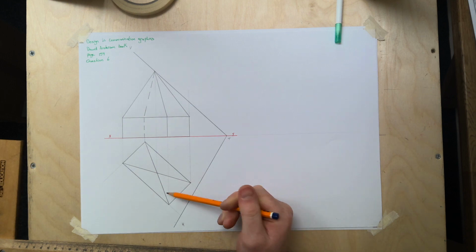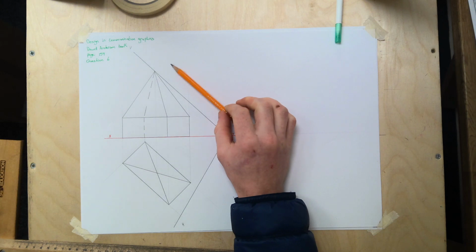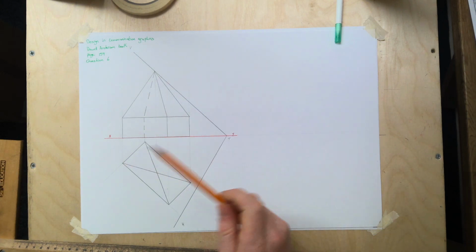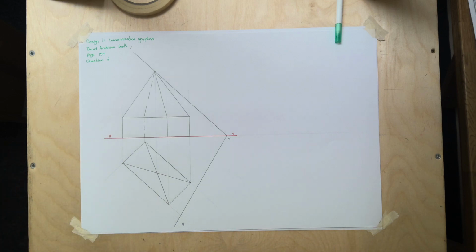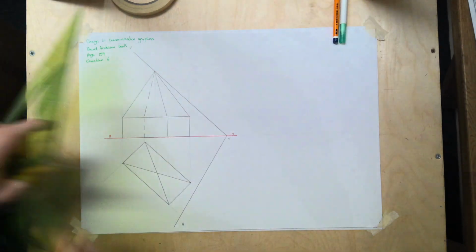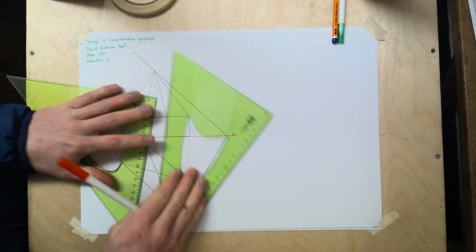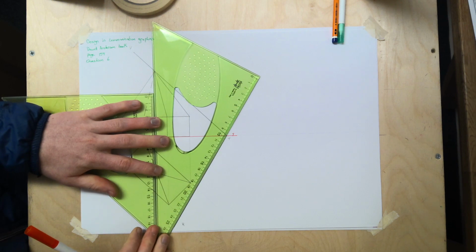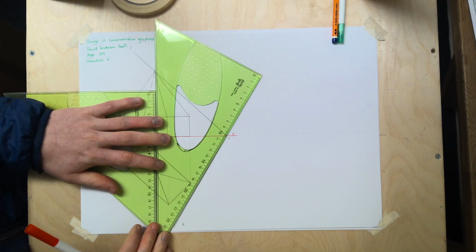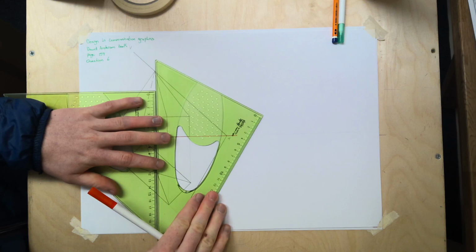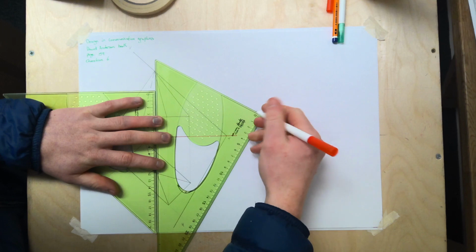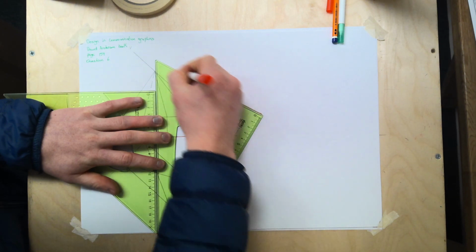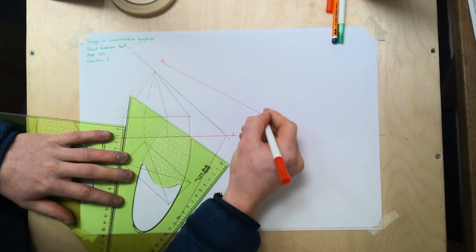Now the next thing I'm going to do is get an auxiliary elevation up here showing us the cut so that I can bring it back through the views. So we're going to have to set an x1, y1 up perpendicular to that horizontal trace. So that's a horizontal trace and it's perpendicular. We want that x1, y1.